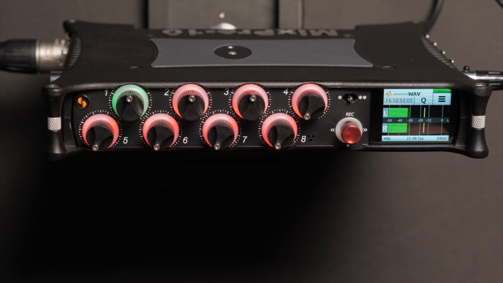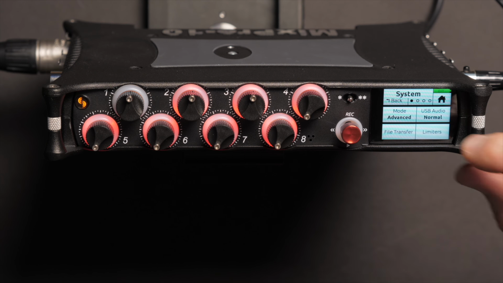So we go into the MixPre. The MixPre also offers me some additional benefits. That is, if I talk too loud, it has a limiter in it.